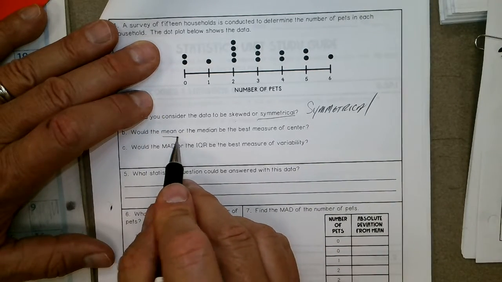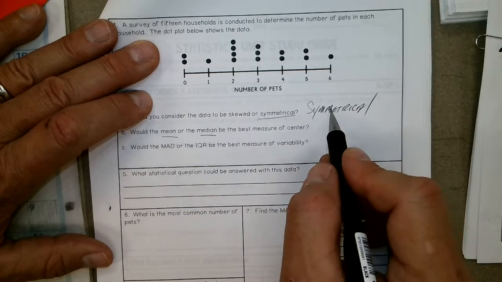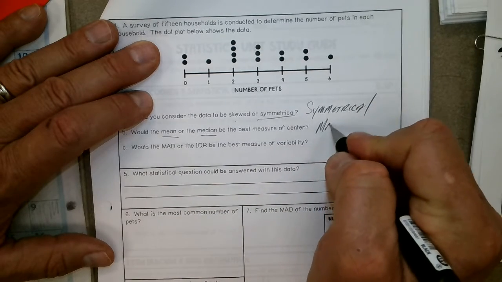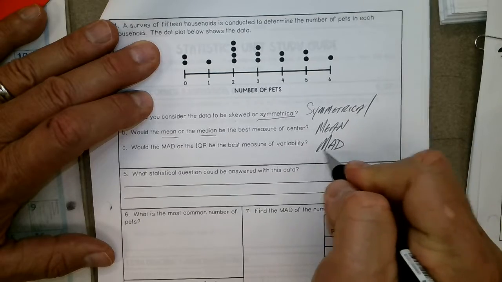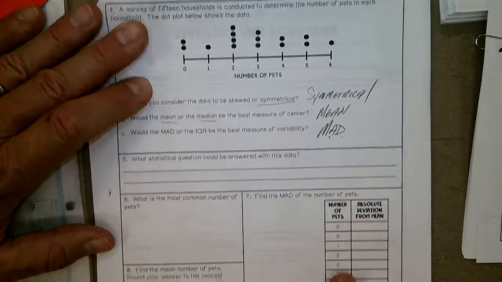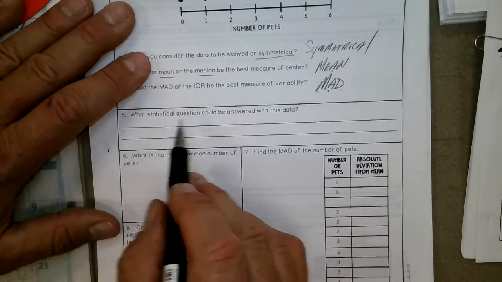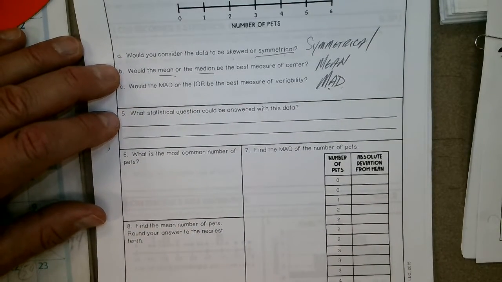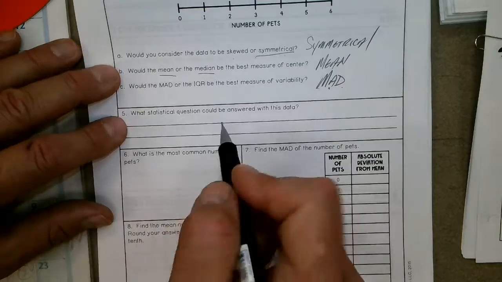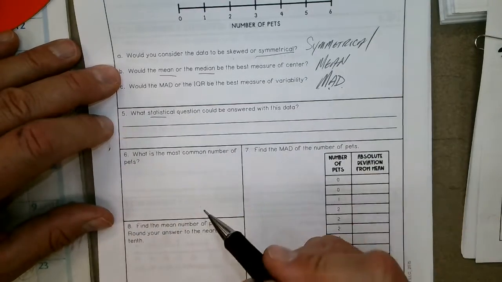With the mean or the median? If it's symmetrical, we use the mean, remember that, and we use the MAD, the mean absolute deviation. What statistical question could be answered with this data? Remember, a statistical question has more than one answer.